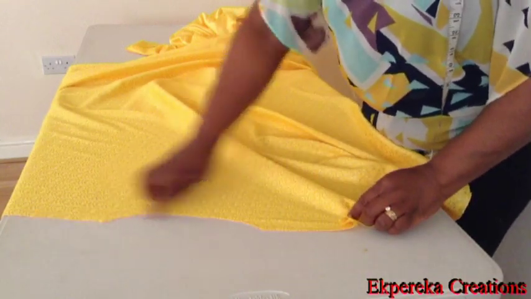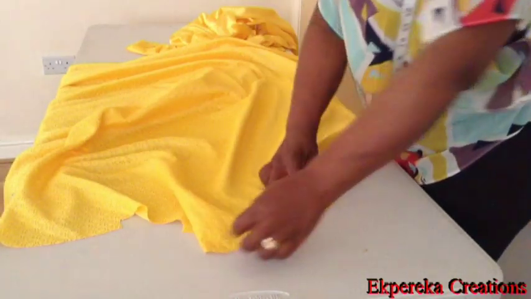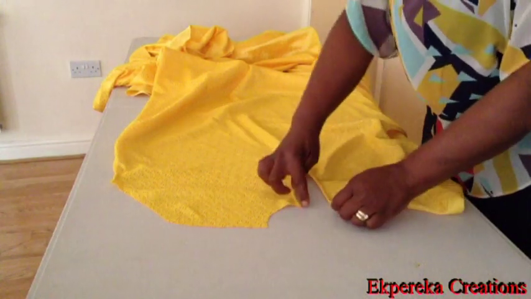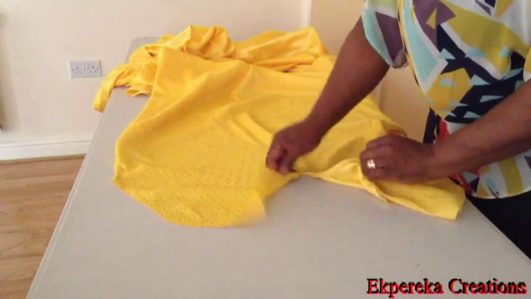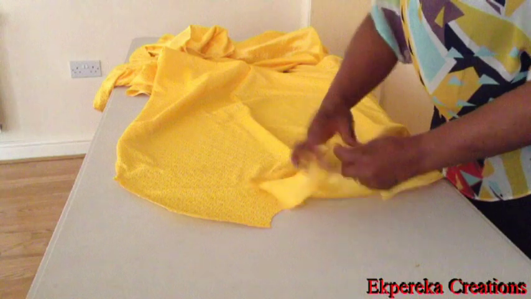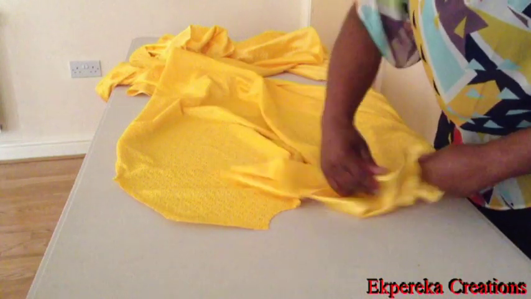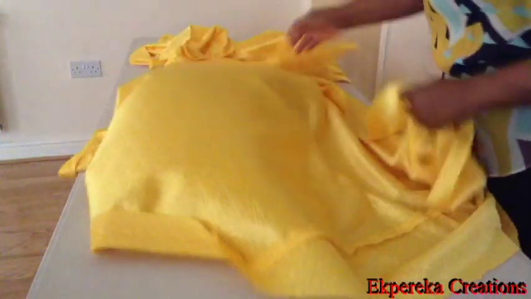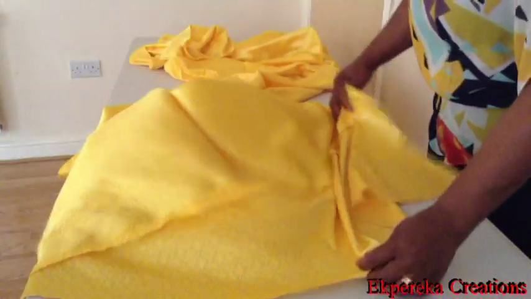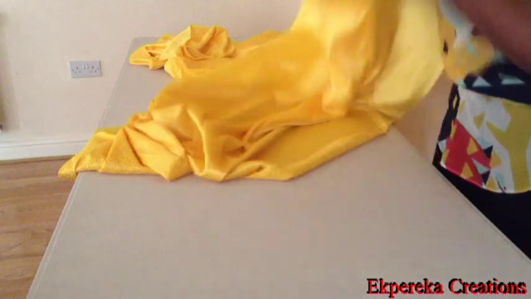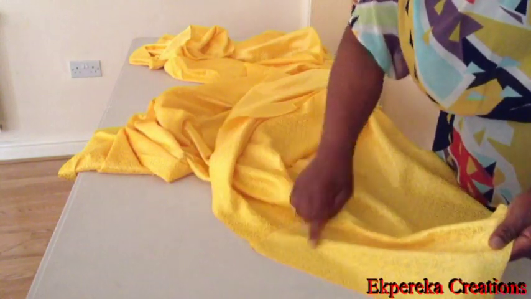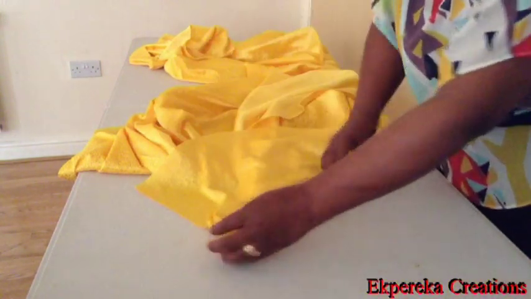I will use bias to tidy up the armhole. This is the front one. I use bias to tidy up the neckline. Also the armhole, the 2 armholes. So the lower part, I join it. I put it this way, right side facing each other, and join.